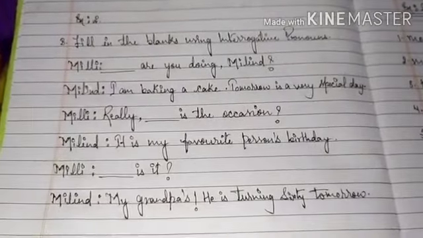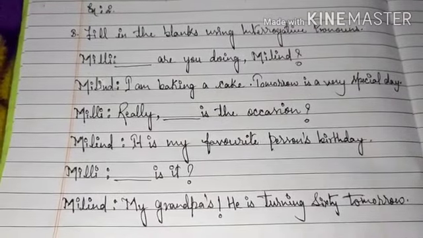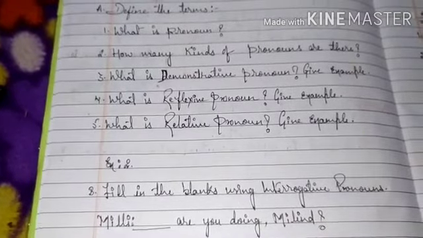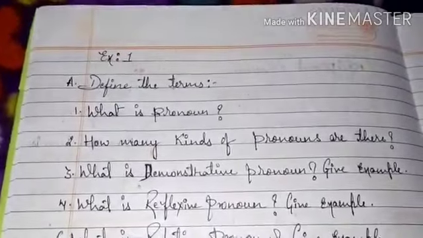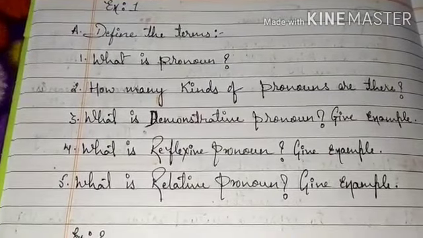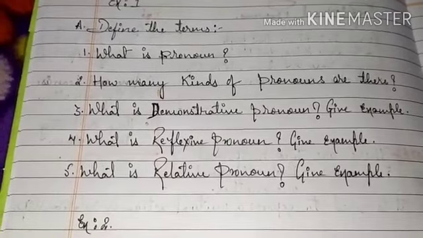In the second exercise, it is given fill in the blanks using interrogative pronouns. So, solve this and define the terms. In my next video, I'll be giving you answer key based on these exercises.